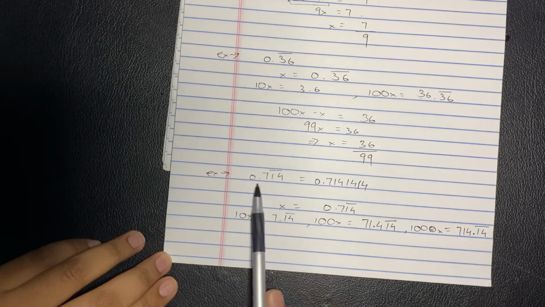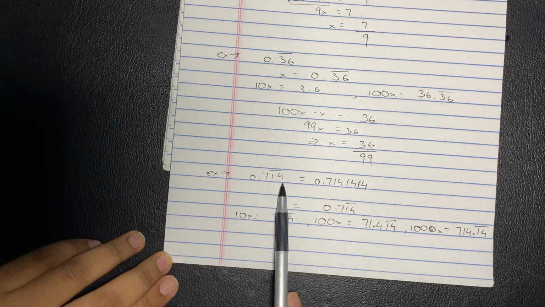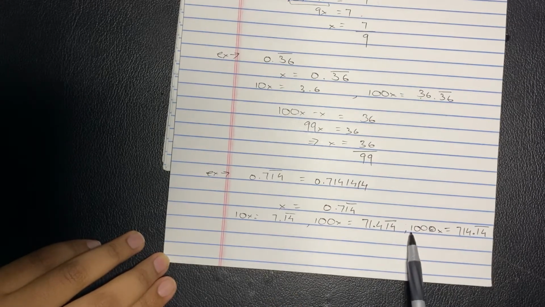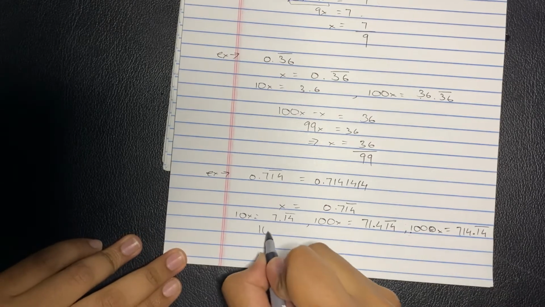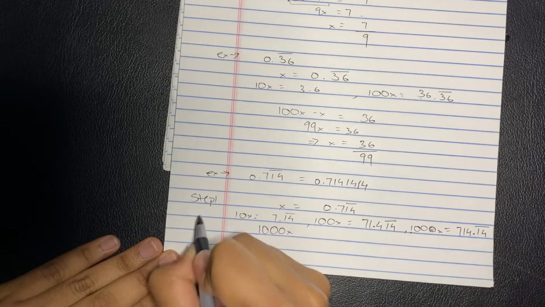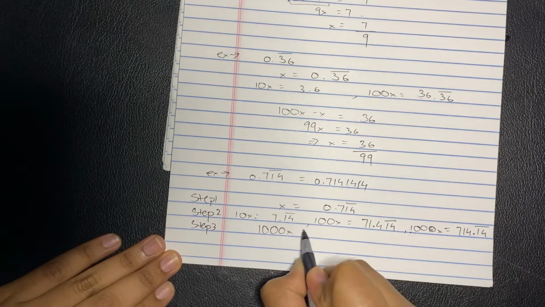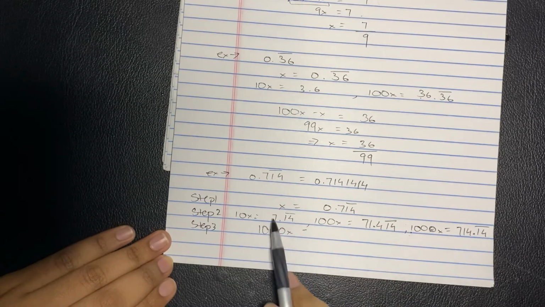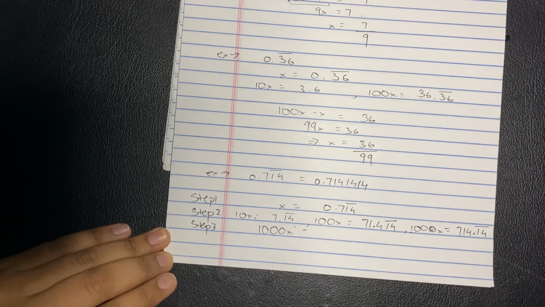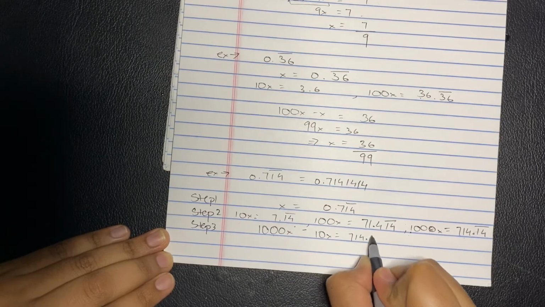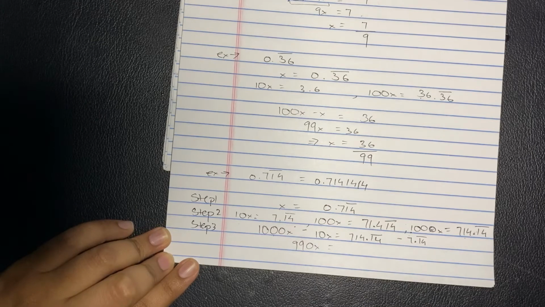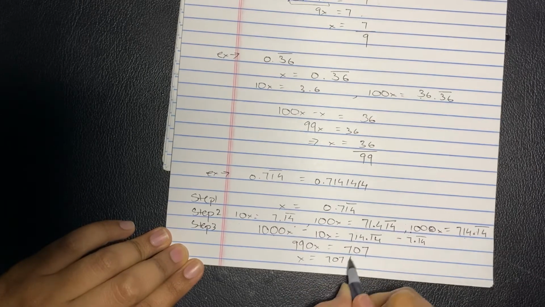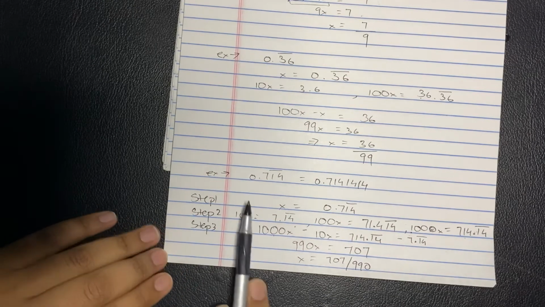Like I said, you don't have to do all of this. If you just remember my trick, after the decimal, after how many digits does the repeating continue? So over here, it's after 3 digits. So we take 10 to the 3, which is 1000. So for step 3, we want to get an integer on the right-hand side. I'm just going to write step 1, step 2, and step 3 over here. Actually, we will do 1000x minus 10x, because in step 4 we get 1000x minus 10x equals 714.14 minus 7.141414. So we get 990x equals 707. So x equals 707 divided by 990. This is exactly what we wanted. We started with a decimal, ended up with a fraction.